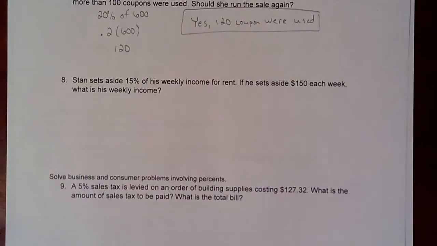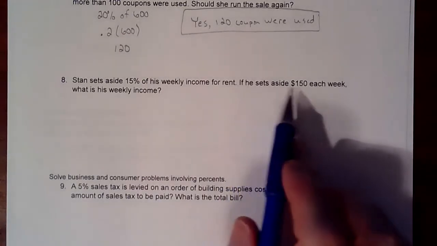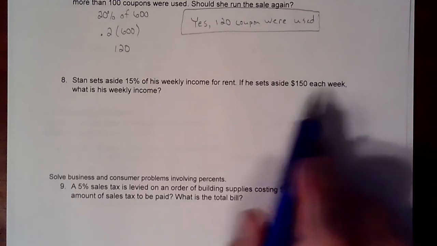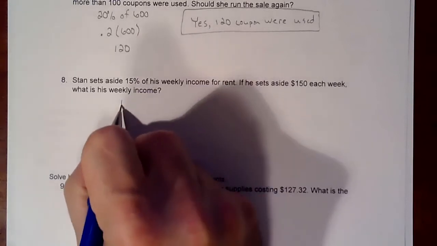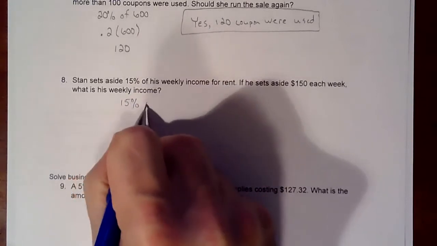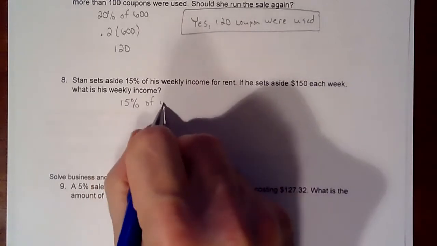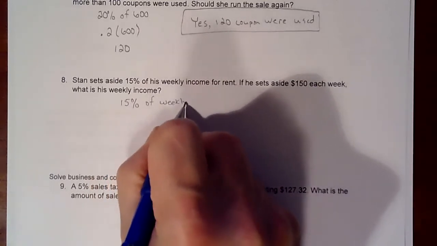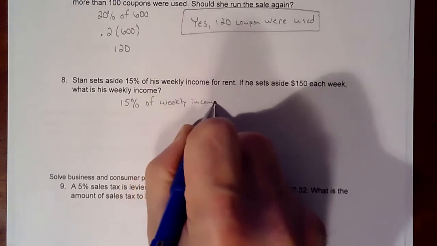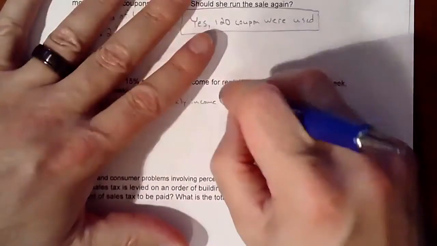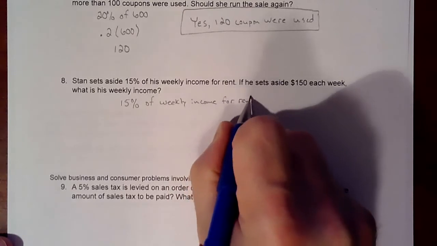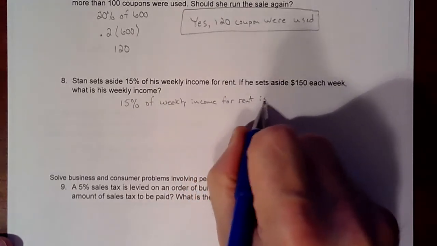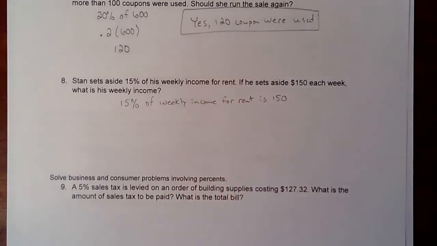We got Stan is setting aside 15% of his weekly income for rent. If he sets aside $150 each week, what is his weekly income? So right here, it's 15% of weekly income for rent, and they're setting aside, so for rent, and that money that is set aside is $150, is the way to kind of pull that together.